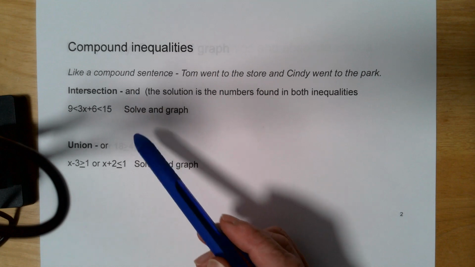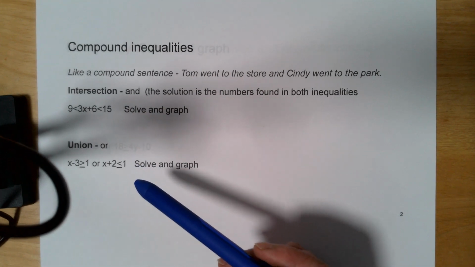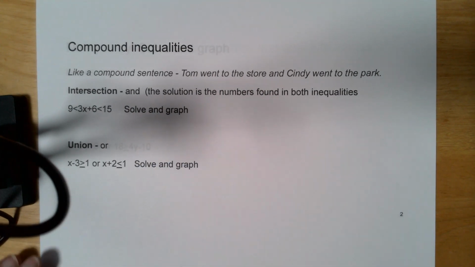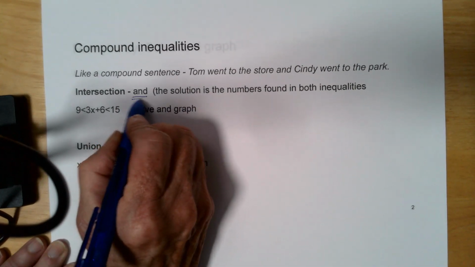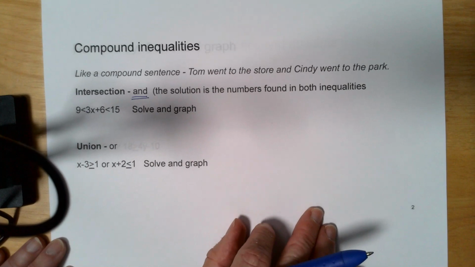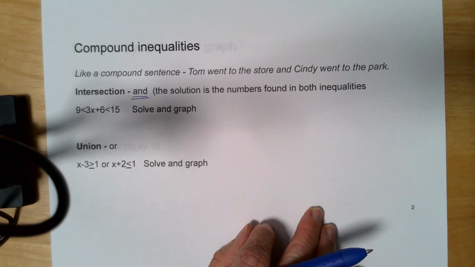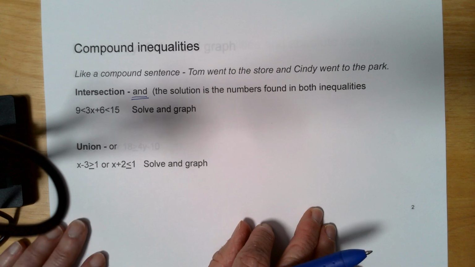So two types of compound sentence when it comes to inequalities: the first type is called an and sentence, or an intersection. Basically the solution is the numbers that are found in both inequalities. Like if your mom told you you have to take out the trash and you have to clean your room, you have to do both for it to be considered obedience. So on these, the numbers have to work in both.